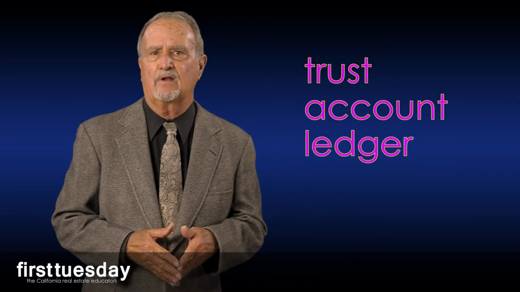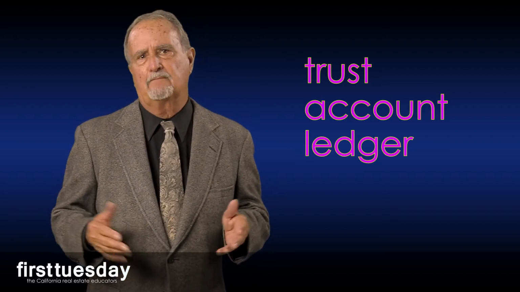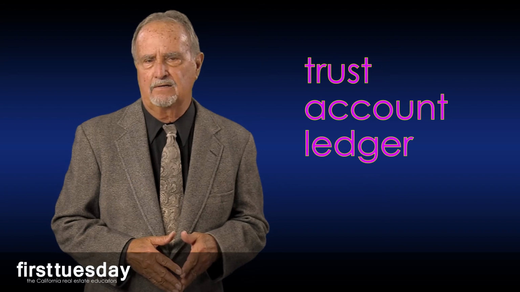When there are funds in the trust account, an accounting is to be handed to the client every calendar quarter. However, a monthly accounting by way of a printout of the client's trust account ledger creates a better business relationship, and thus a monthly accounting is recommended.